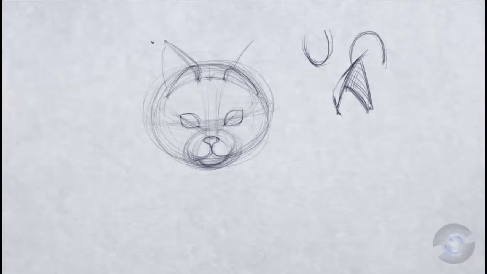Do the same for the other side. Draw an arc to find where the other ear's position should be. And connect it. And that's the basic guide for the front view cat head.